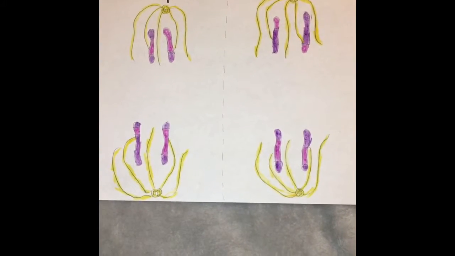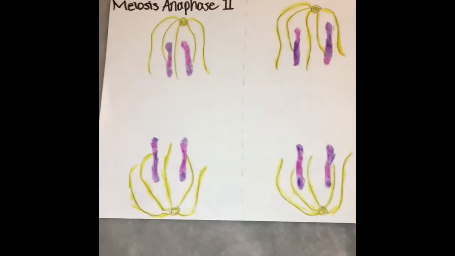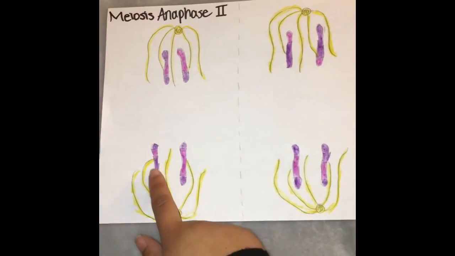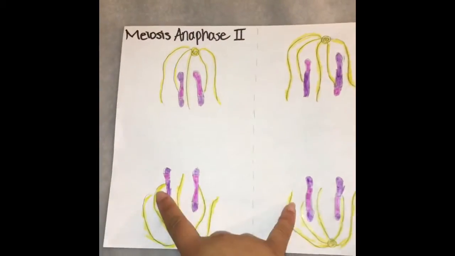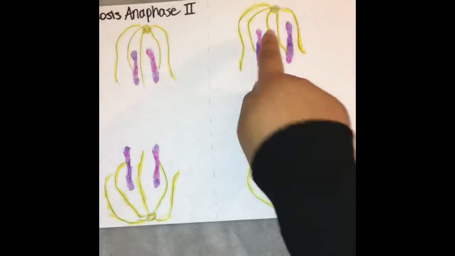Be aware that during meiosis 2, we are looking at two cells throughout. And this is represented by the dashed line. So it goes into each corner of the two cells, preparing to split into four cells.